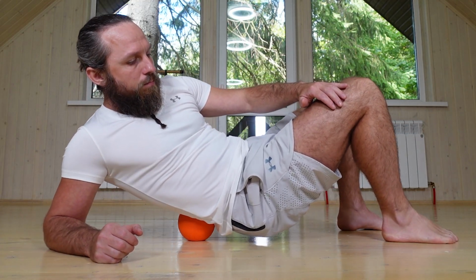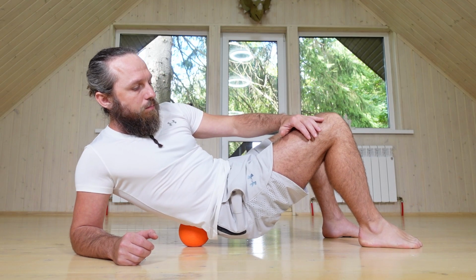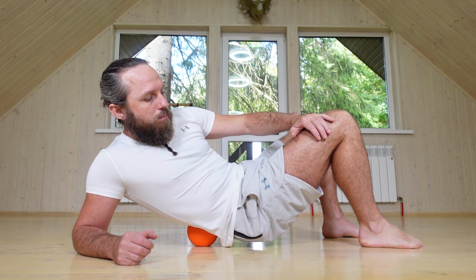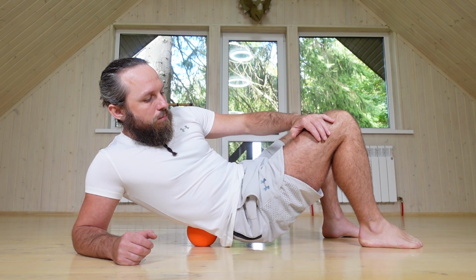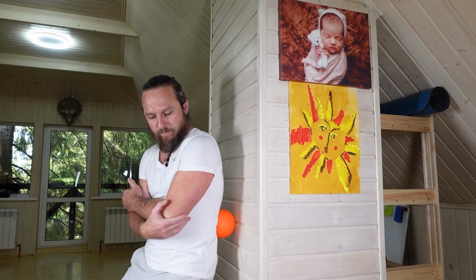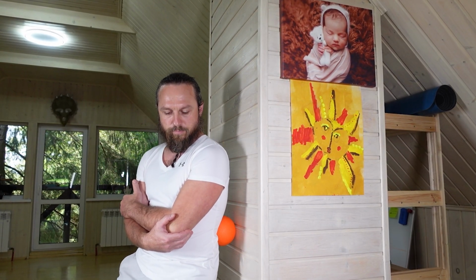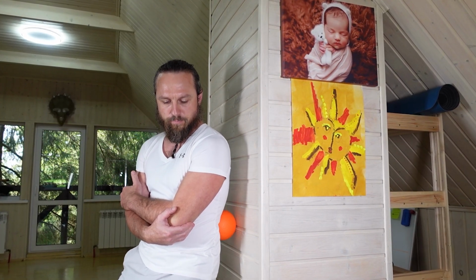If you find an area of increased muscle tension that causes increased discomfort, stay there for 30-60 seconds. Breathe smoothly through your nose and try to relax the muscles in this position. If the pain becomes very intense and insurmountable, or discomfort occurs in the lying position, work with a massage ball near the wall, adjusting the force of impact on the problematic area of the muscle. Be sure to repeat this exercise in the other direction.